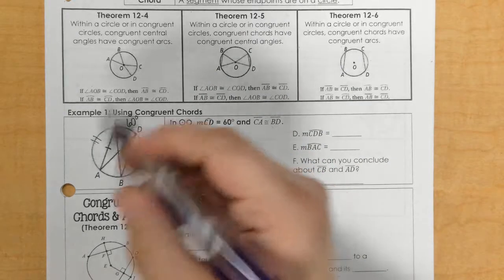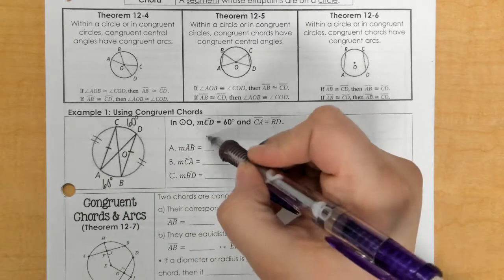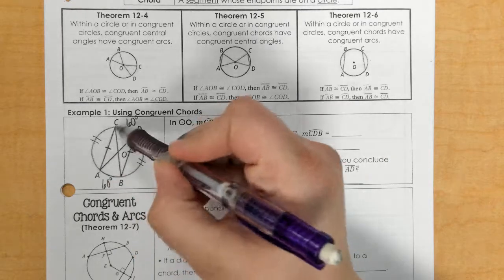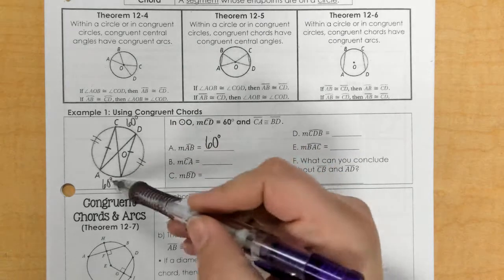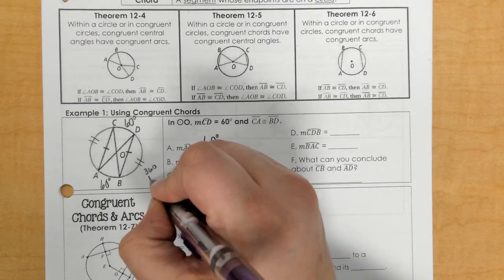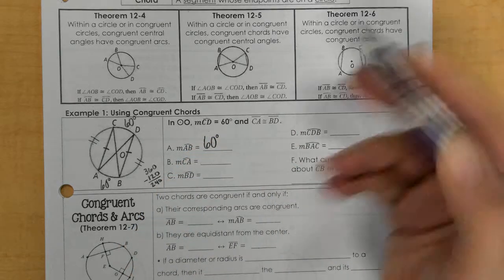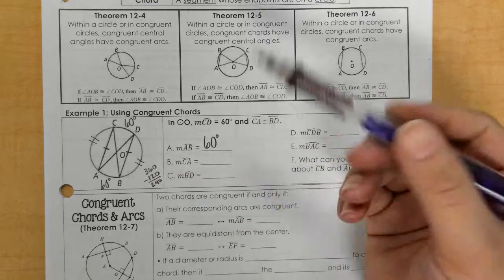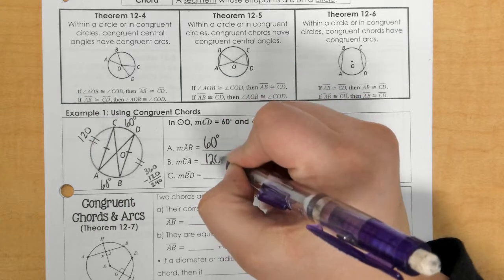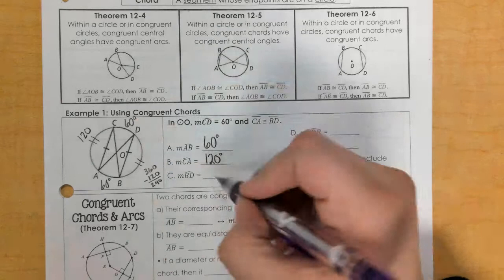Well, this is also 60. Okay. How do we find the measure of CA? Well, in this case, we could add the 60 and the 60 and get 120, and then subtract that from 360, which is 240. And because these are congruent arcs, we can divide that by 2 and get that each one of these arcs is 120 degrees. Okay, and then the measure of arc BD is going to be the same, 120.